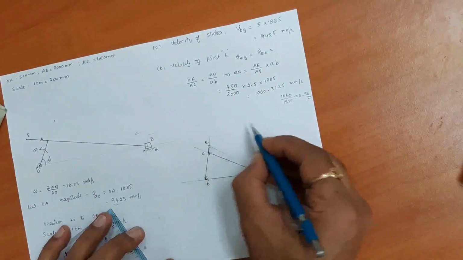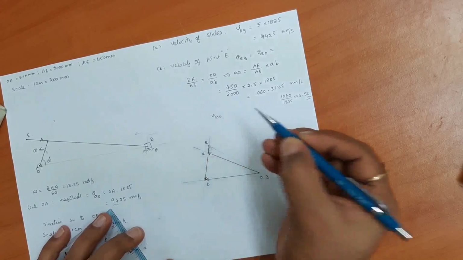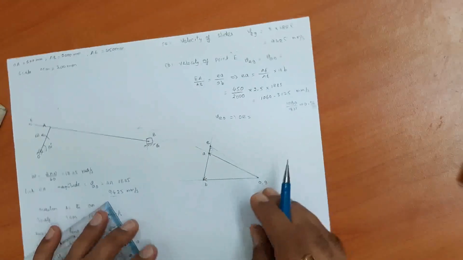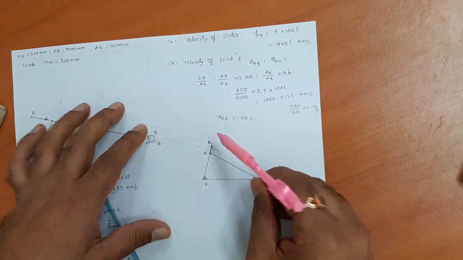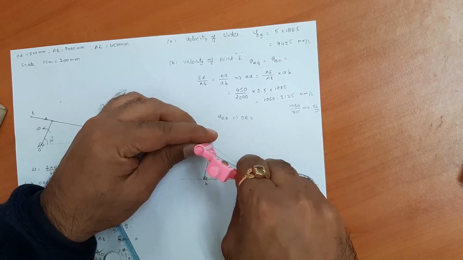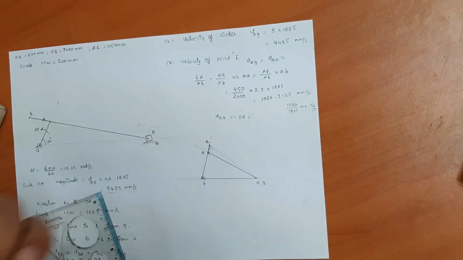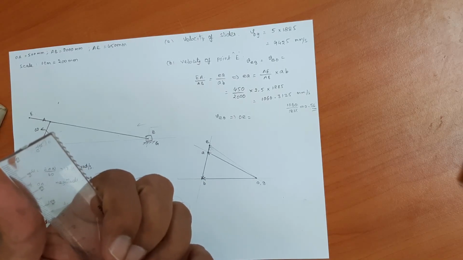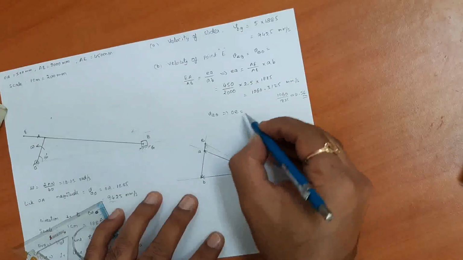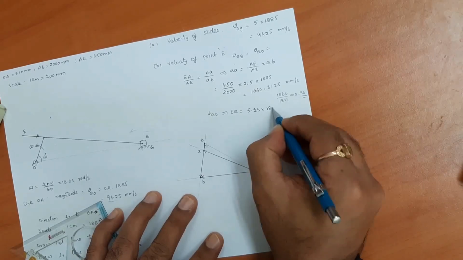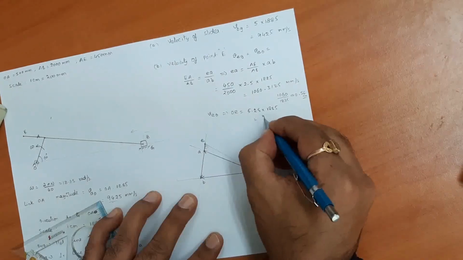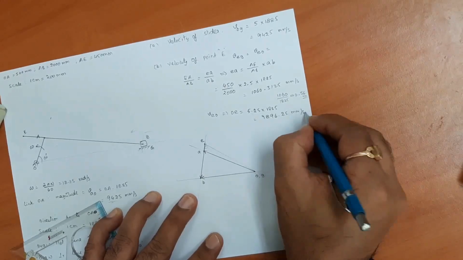So VEO, or the OE vector, you can take a scale and measure this. 5.25 into 1885, so 5.25 into 1885 is 9896.25 mm per second.